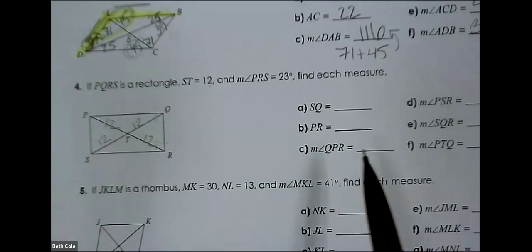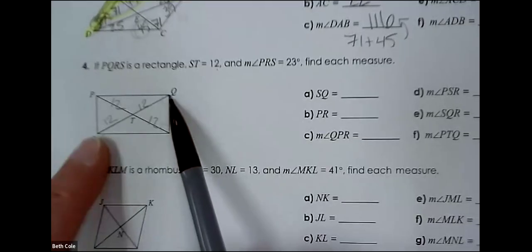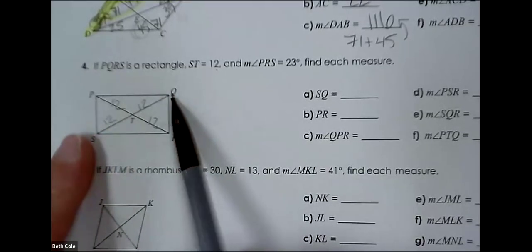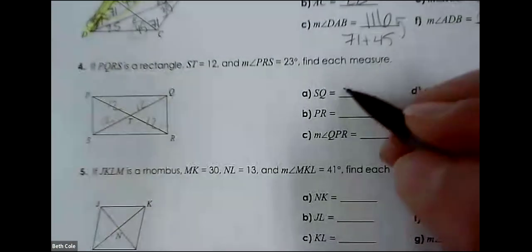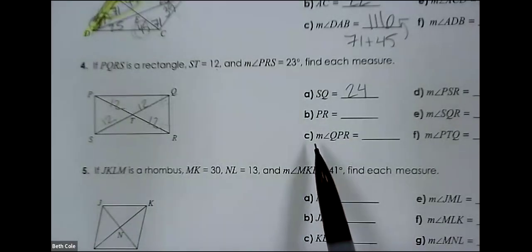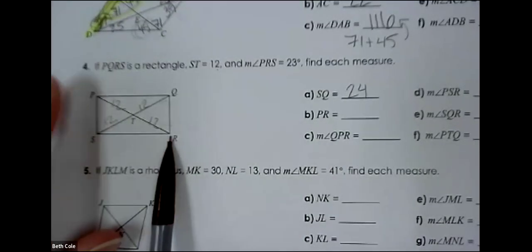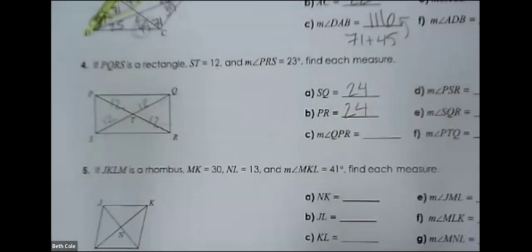So let's see what they are asking for. SQ. So from here to here, what would you need to do? Yeah, so 12 plus 12 would be 24, whole way across. And then PR actually is the exact same thing. From P to R, 24. All right, that's all they asked us about the sides. So I'm going to erase that. Now we're going to do the angles.